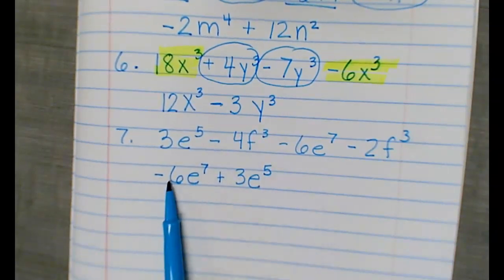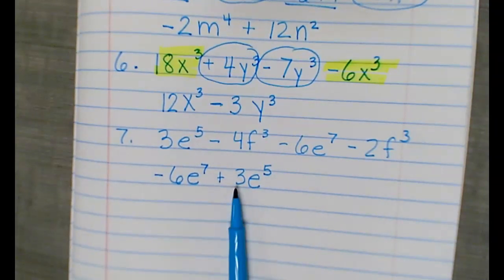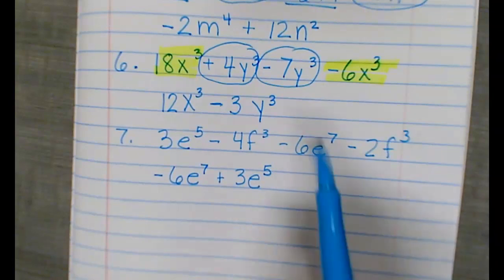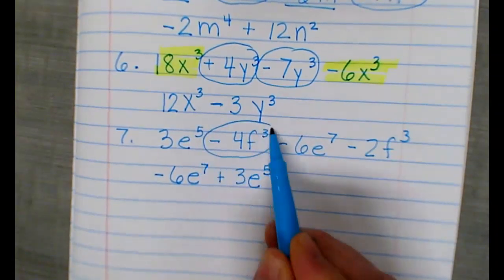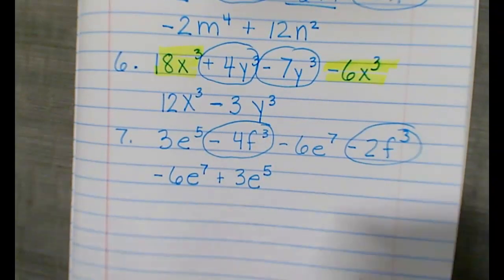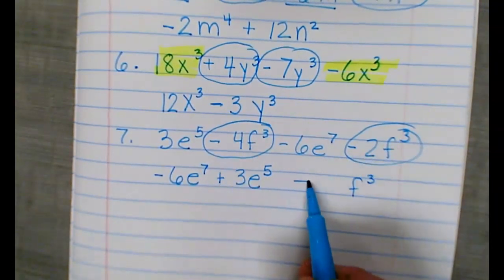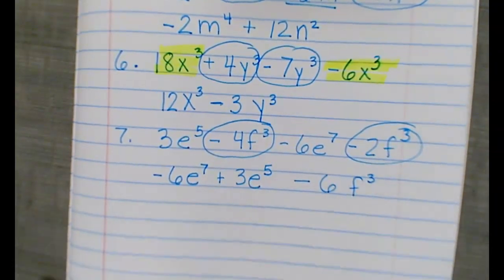By the way, do you know that this number in front of an exponent is called a coefficient? The number in front of an exponent is called a coefficient. Is this term and this term like terms? They have f to the 3rd power, and a negative 4 plus a negative 2 would be a negative 6.